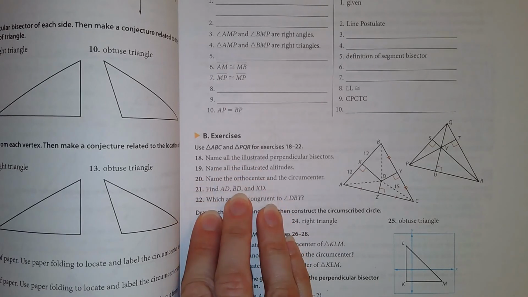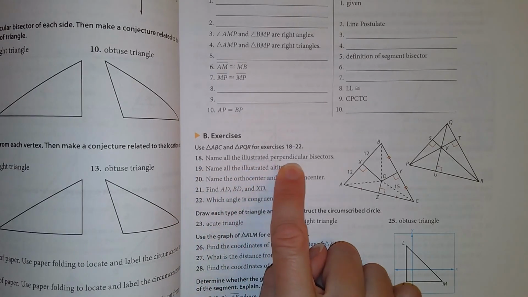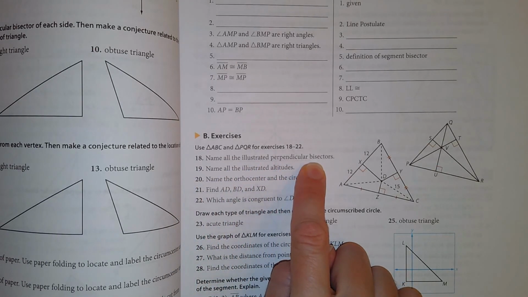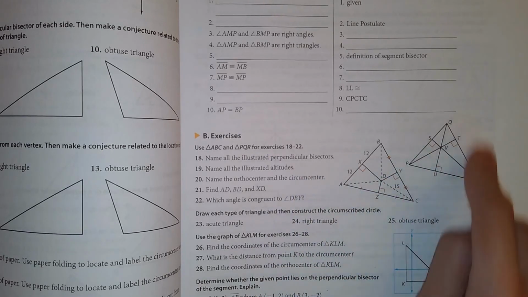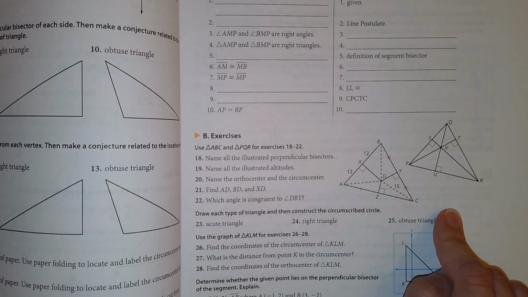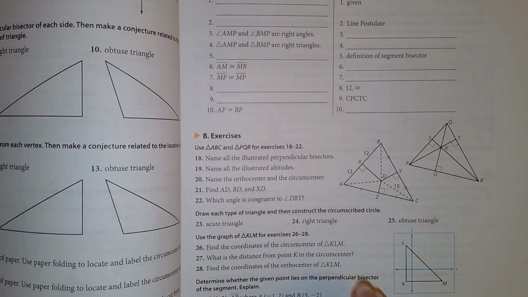When they're asking you these questions and they're saying, name all the illustrated perpendicular bisectors, don't take for granted that all of these and all of these are perpendicular bisectors. No. Some are, some aren't. So take a look at the triangles and, in each triangle, what kind of segments do you have? Each triangle is going to have just one type of segment. They're not going to mix and match. Each triangle is only going to have one type of the special segments.